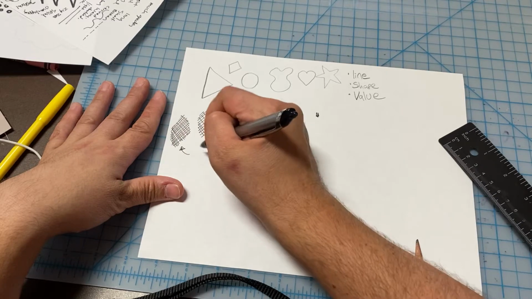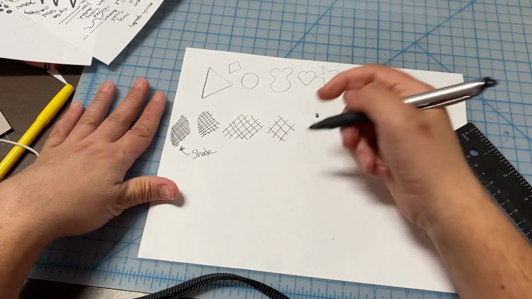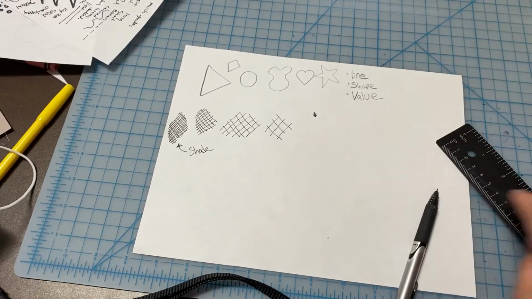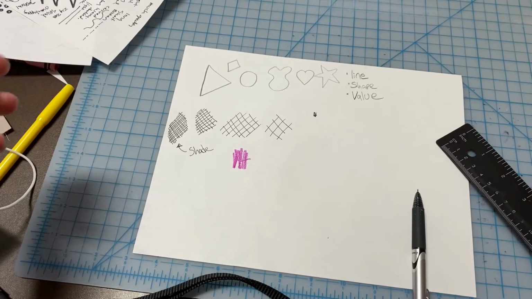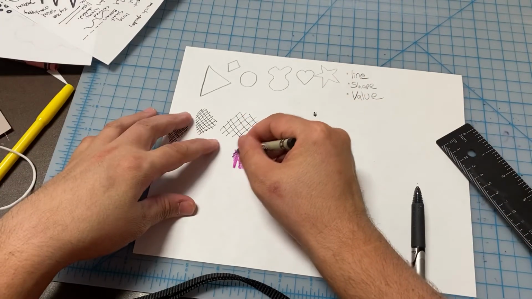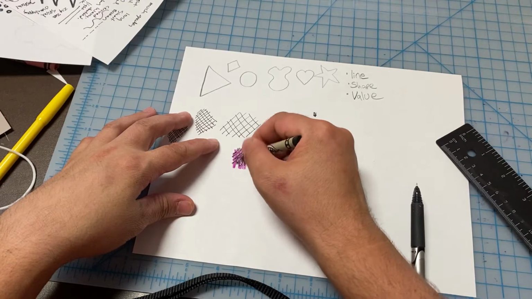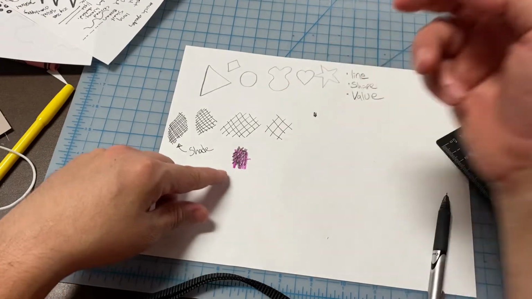Darker values are known as shade. When we take a color red and then we add the color black to it, it becomes a shade of red.